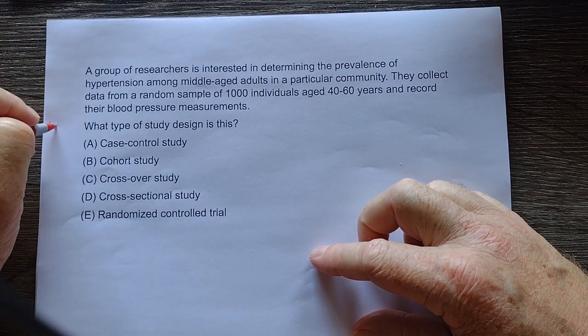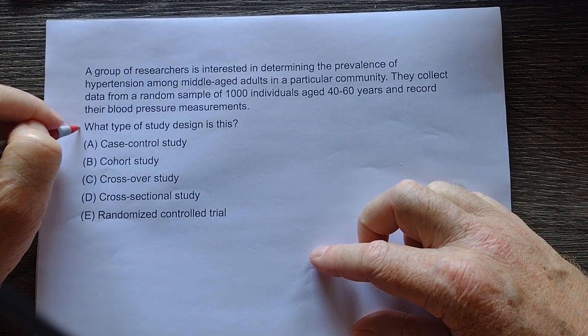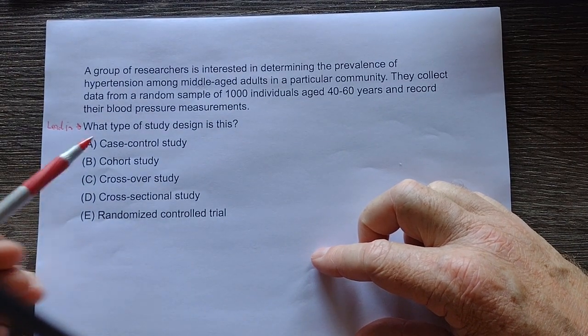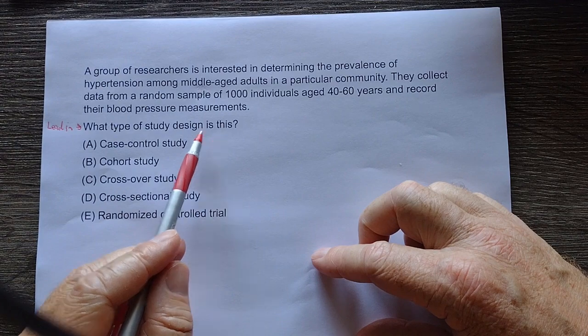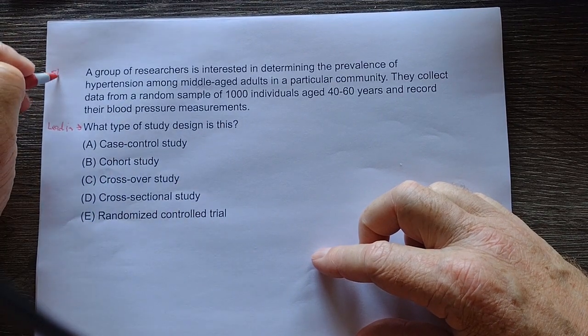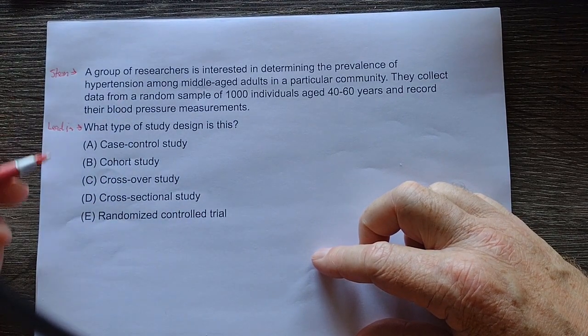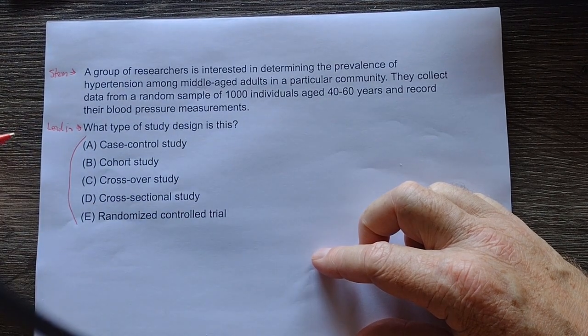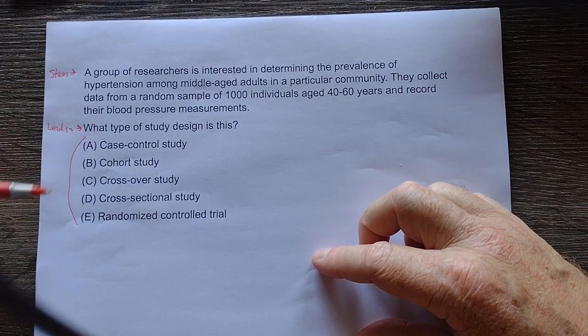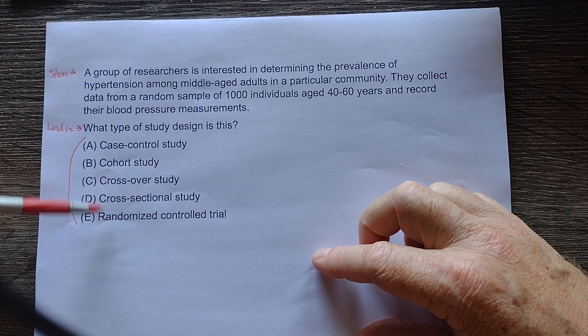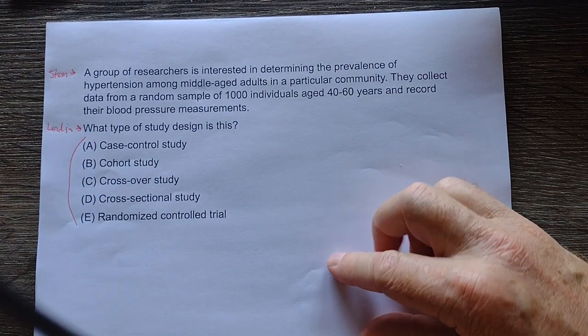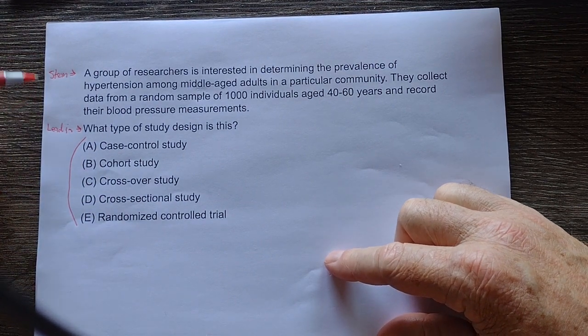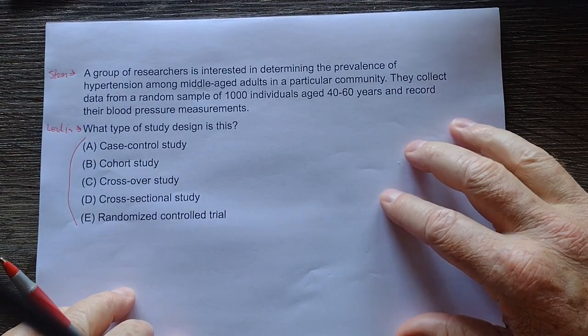So again, start with the lead-in. Can I answer this question? What type of study design is this? The answer is no. I'm going to need to go up to the question stem. I will also take a look at the answer options here, and I will look at case control. These are different types of study designs. So let's go back up to the question stem and just dive right in.